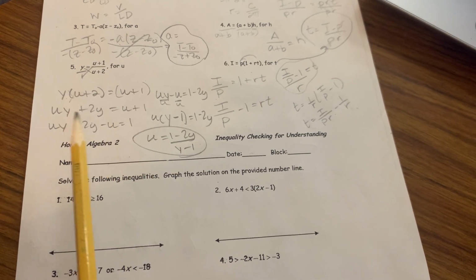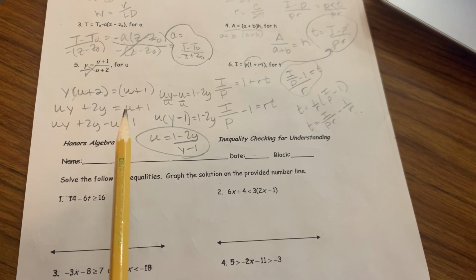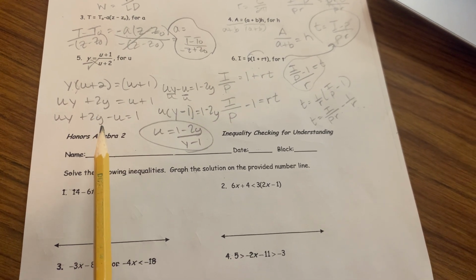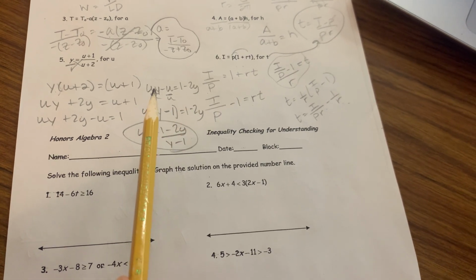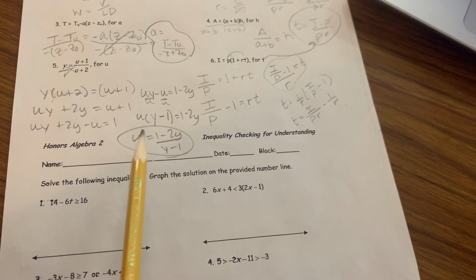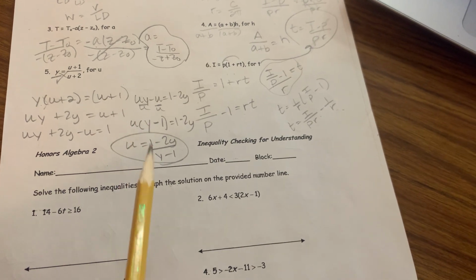Okay. Remove this u to this side and remove 2y to the other side. So first we're going to bring u over here to go with the other u. So we had to subtract. Now remove this 2y. So we brought that to the other side. Now u is stuck in both. So how do I remove it? Factor it out. How do I get y by itself? Divide.